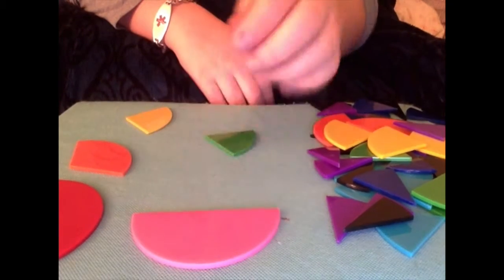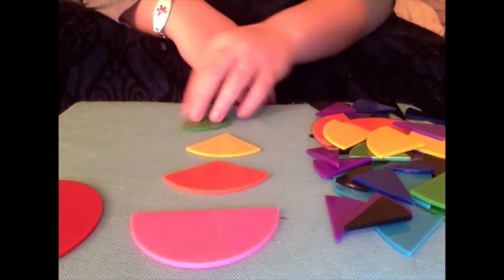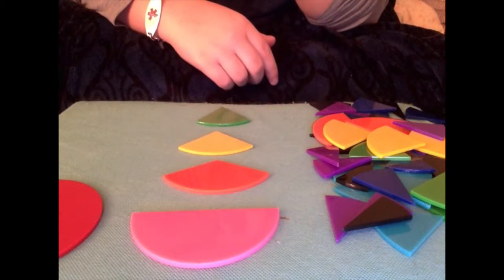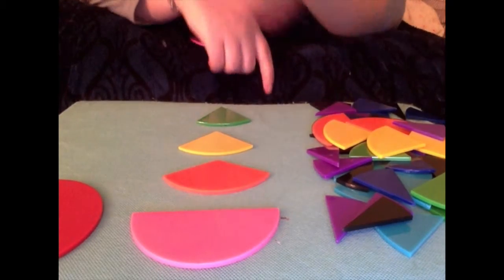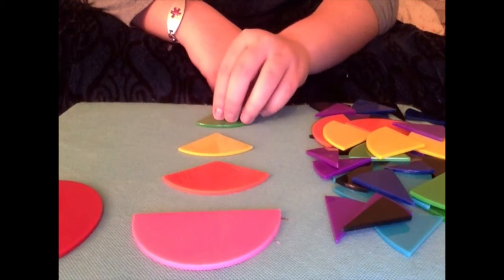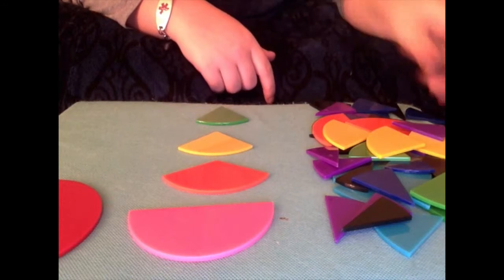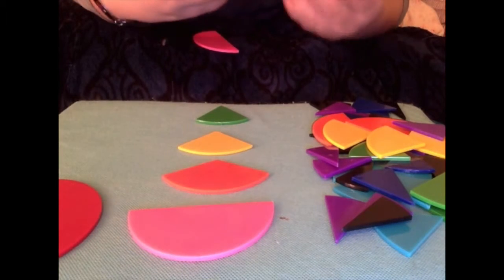So we have 1/2, 1/3, 1/4, and 1/5, and then I would ask them, so if we have 1/5, is that greater than having 1/2? If they understand that 1/5 is a smaller piece than 1/2 on the circle, then they're able to move on to more challenging tasks.